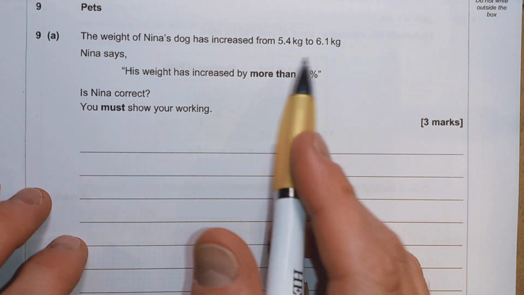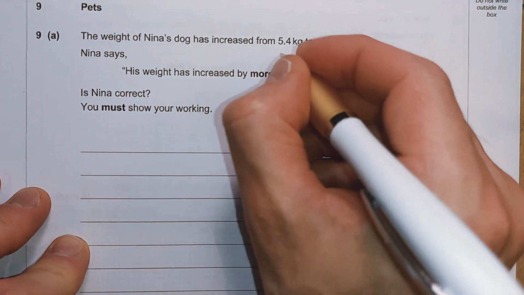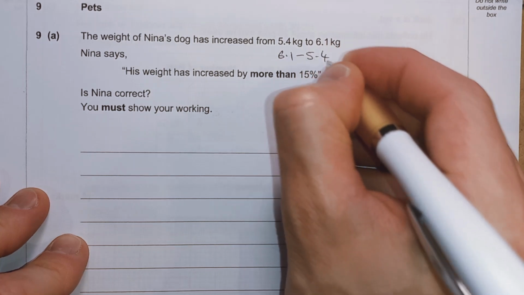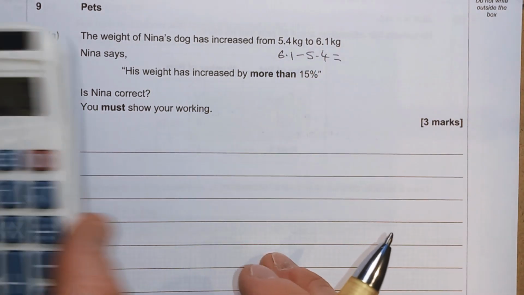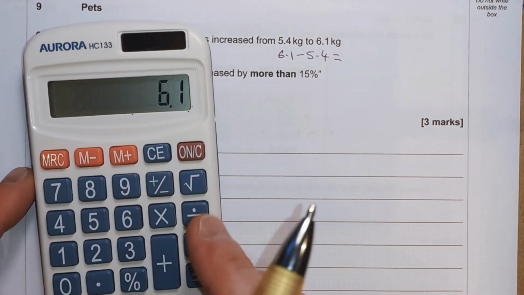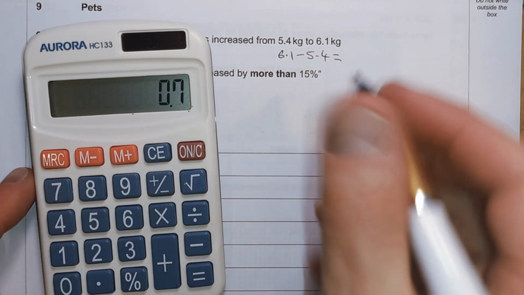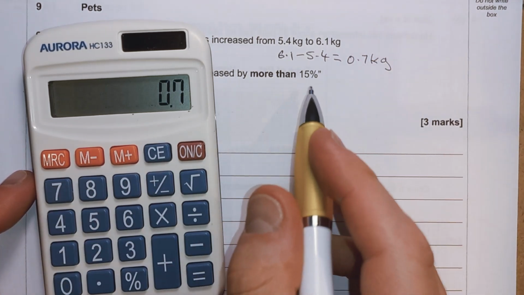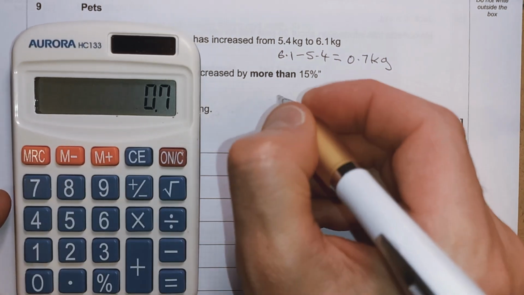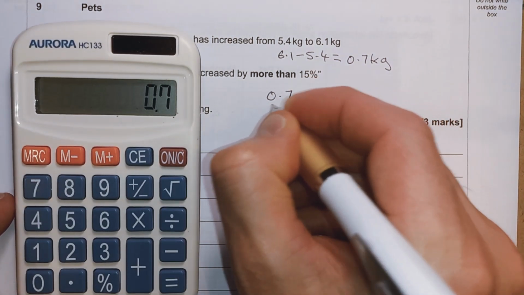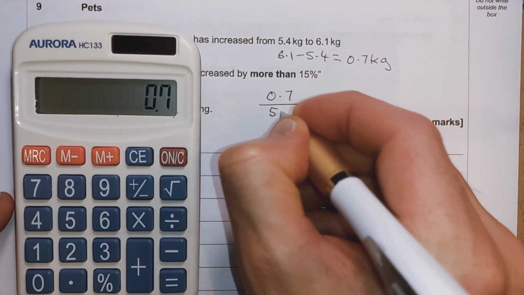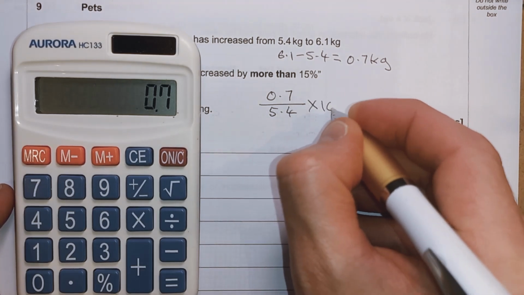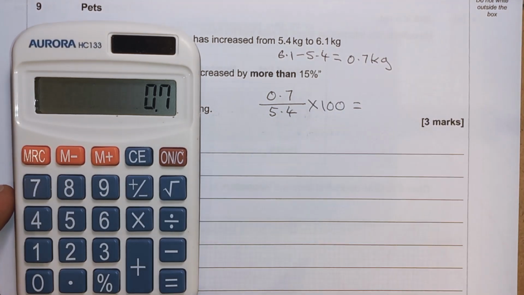Right, let's work out how much it has increased by. So start with the bigger number, subtract the smaller one. This will tell us the amount of the increase. 6.1 minus 5.4 is 0.7 kilograms. Well, what's that as a percentage? Well, it would be 0.7 out of the original weight, which was 5.4. And if we want to turn it into a percentage, we then multiply that by 100.